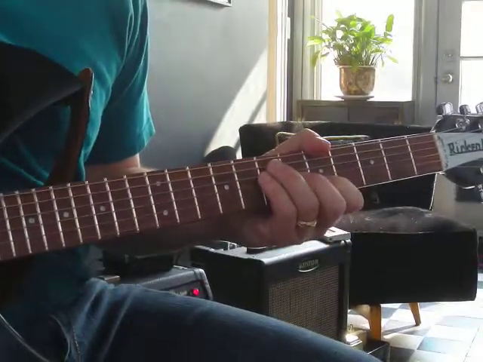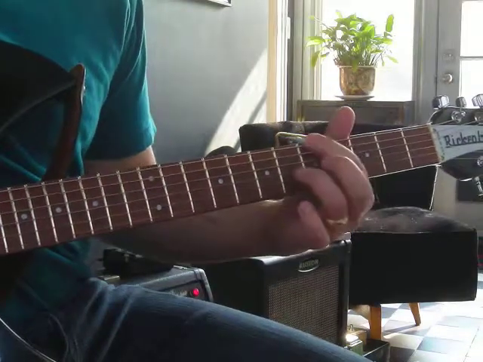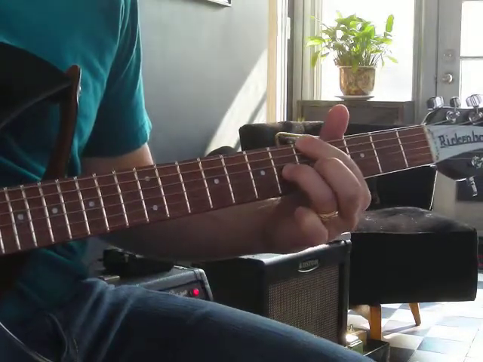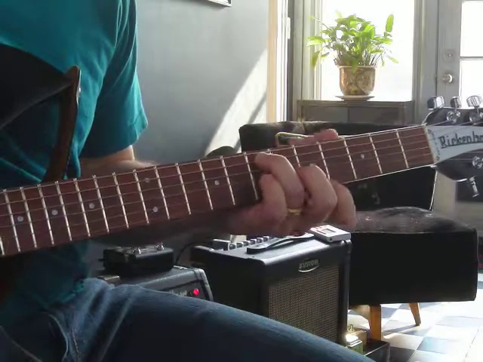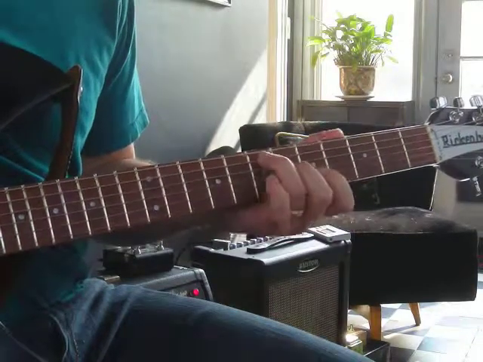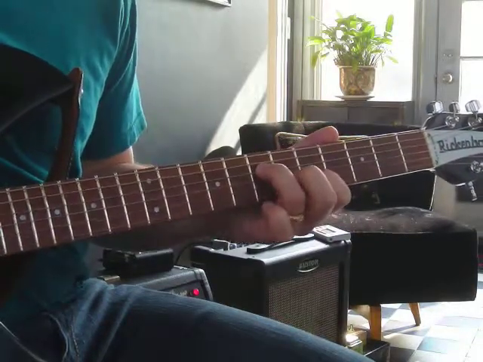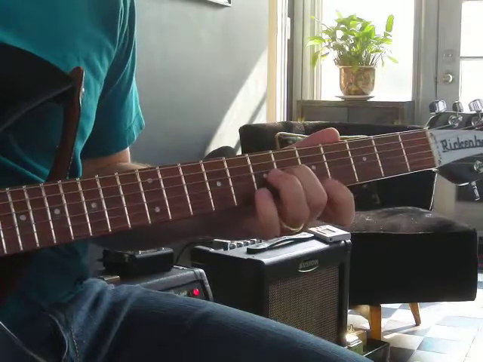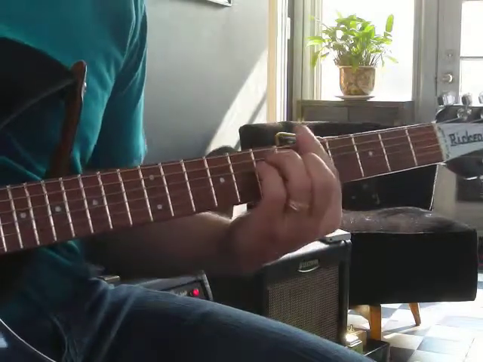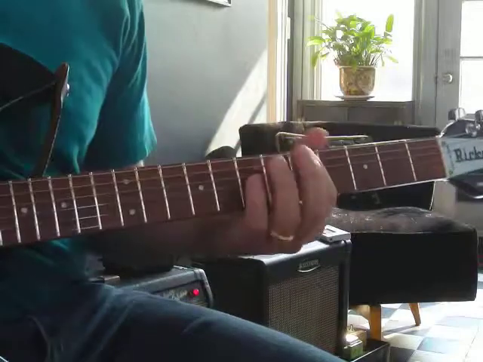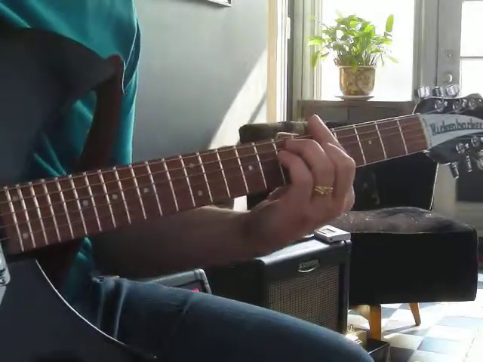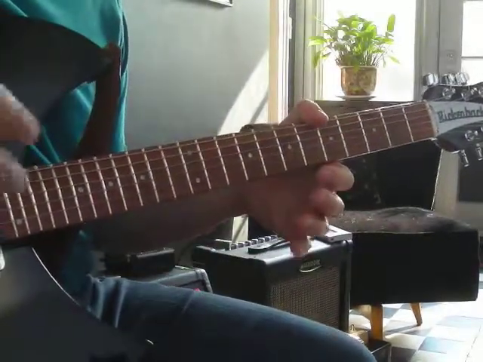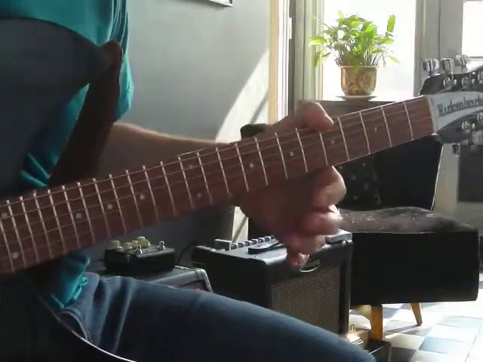It's an E shape. Or how about just a root and a 3rd? How about a 5th and a 3rd? How about a root and a 5th? How about a 3rd and a root? Well, there's a lot going on in that. It's not something we just hit one time and forget about. You've got to kind of get into the inside of that chord.